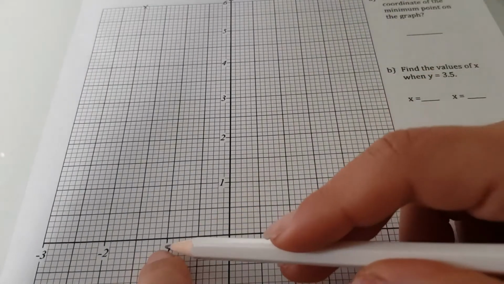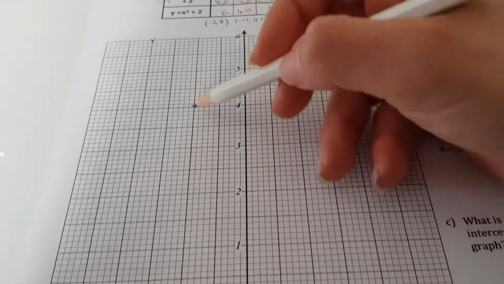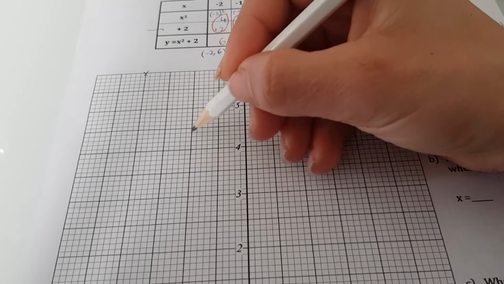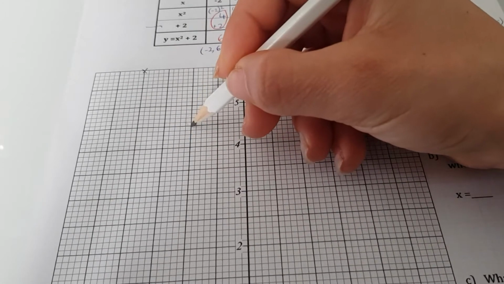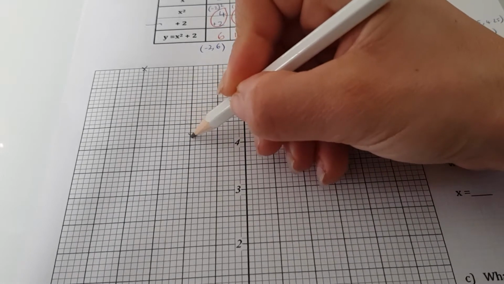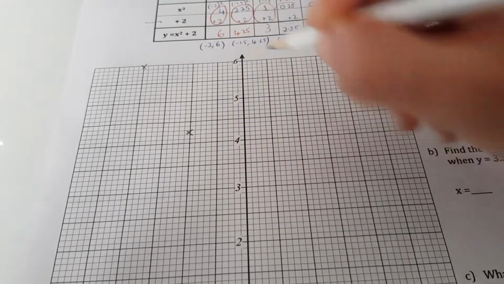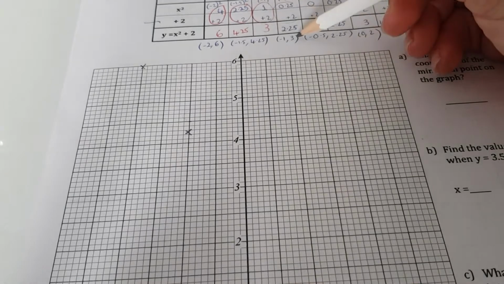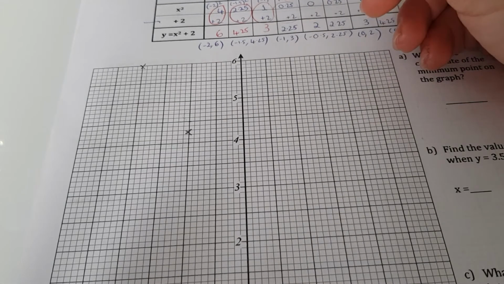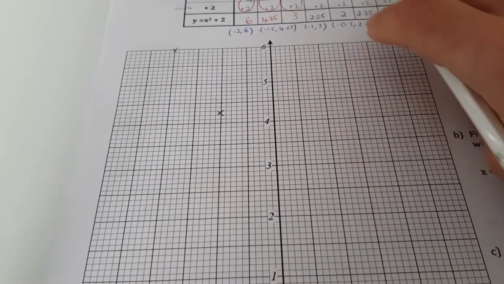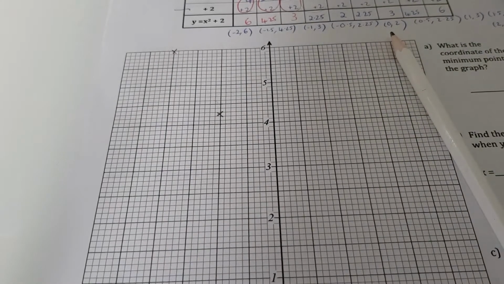Minus 1.5, 4.25. And 4.25, this is in between 4 and 5. This is 4.5. 4.25 is over here, the 1/4: 4.1, 4.2, 4.3. Minus 1. Sorry, I got something wrong over here, so let me just rub it off.